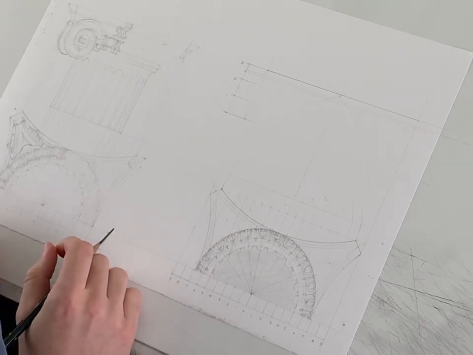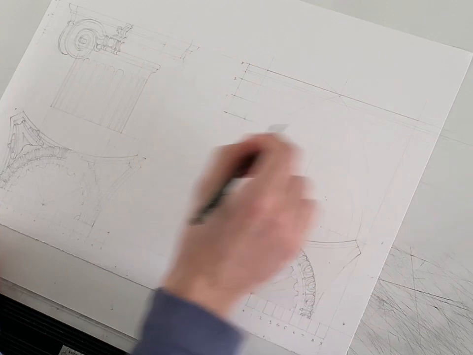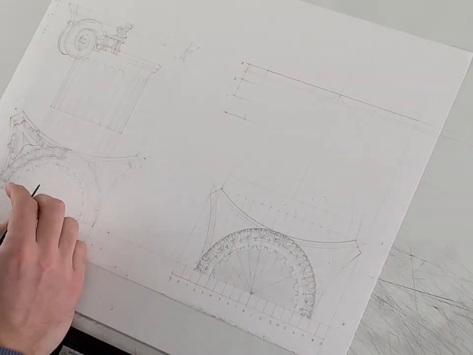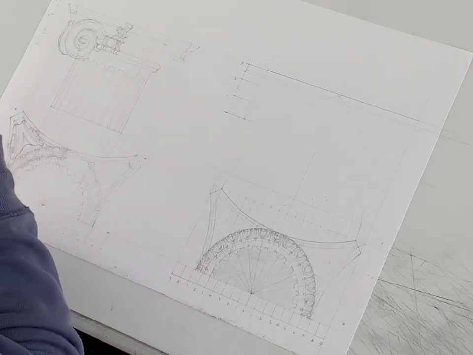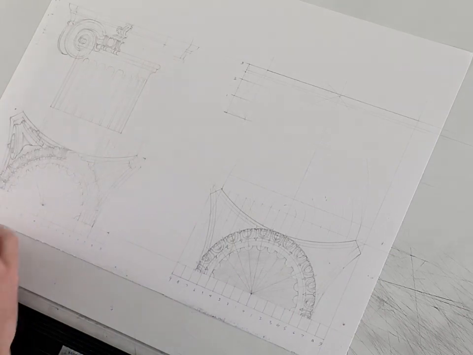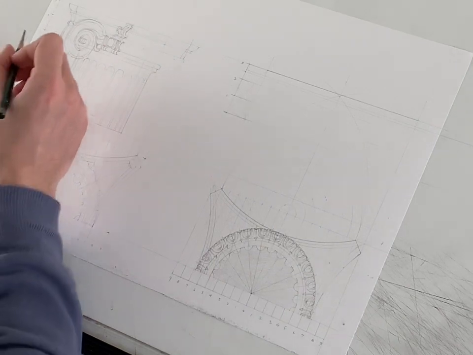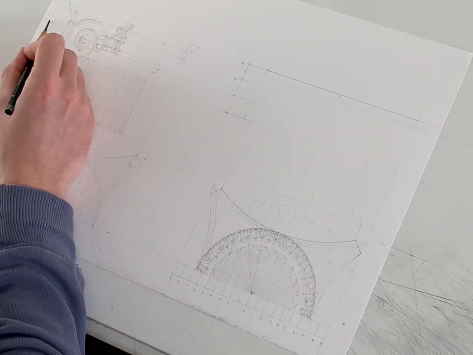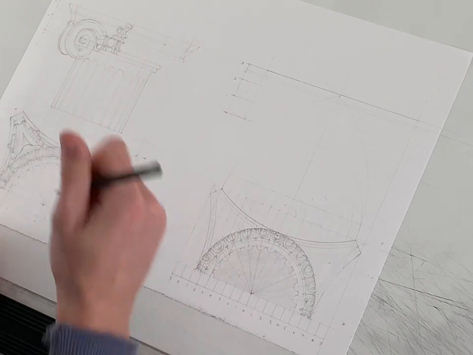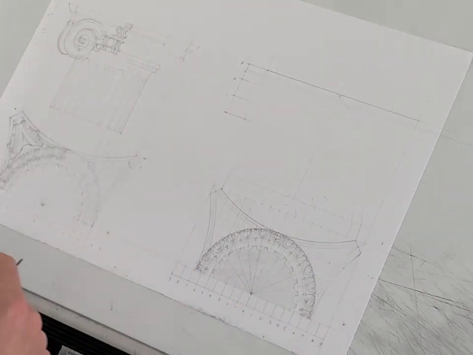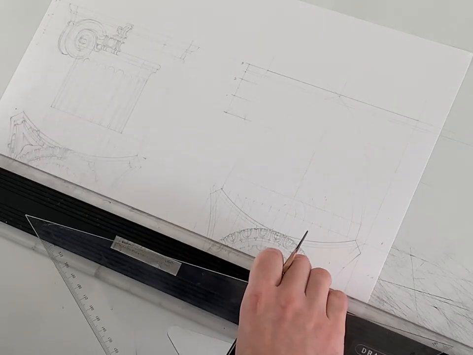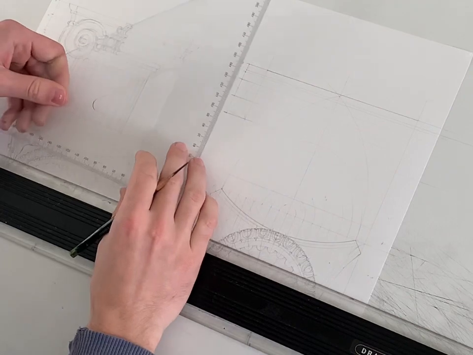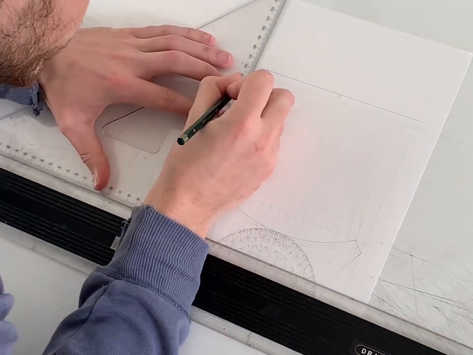Let's see, what else do I need now? Number 2 has a line going through it. Okay, so now what you're going to do is I'm going to make another vertical line now. This is going to be another measuring line. I'm going to place it inside here.